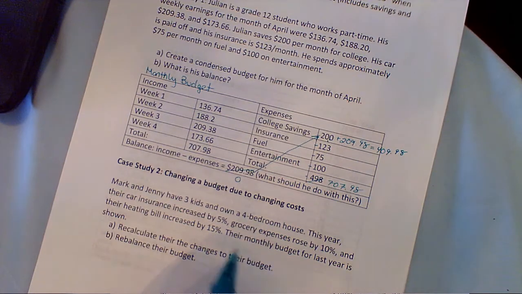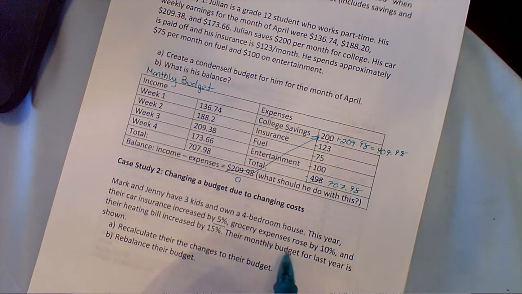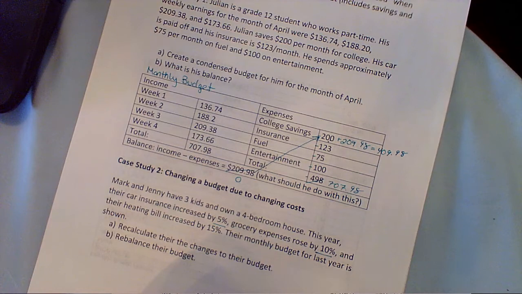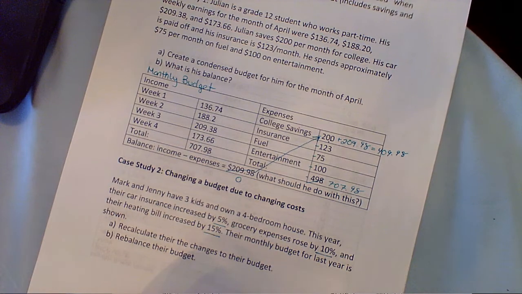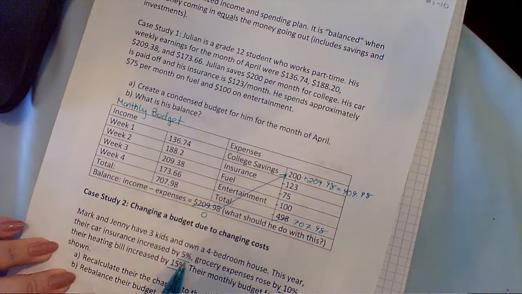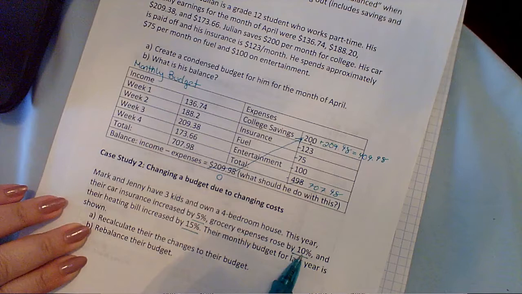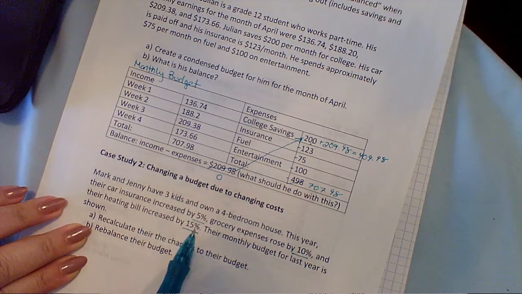This year, their car insurance went up by 5%. Typical. Groceries, food went up by 10%. That's very typical. And their heating bill also increased by 15%. So we're going to show you last year's budget. So sorry, their monthly budget for before these increases. And then we're going to recalculate and change their budget and try to rebalance it. So this is very, very typical. So keep in mind, we have car insurance 5%, groceries 10%, heating 15%.